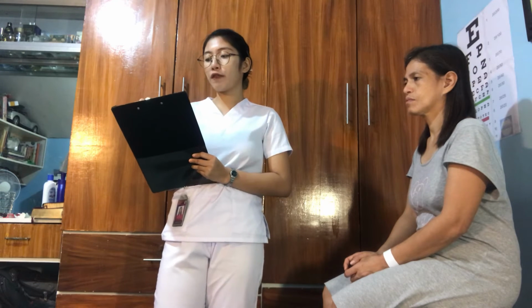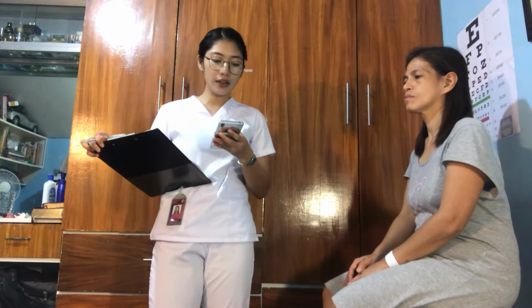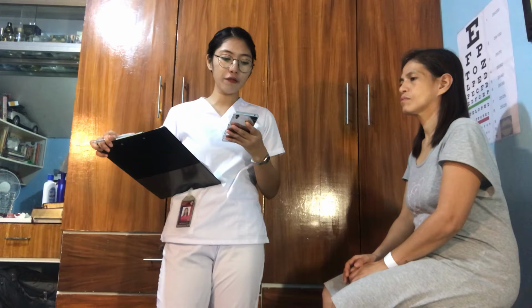So since we have measured the height of the patient in centimeters, we are going to convert that into meters. So the height of the patient is 155, therefore in meters it is 1.55. And then the weight of the patient is 53.6 kilograms. So what we're going to do, I'm just going to get a calculator, and then I am going to square the 1.55.